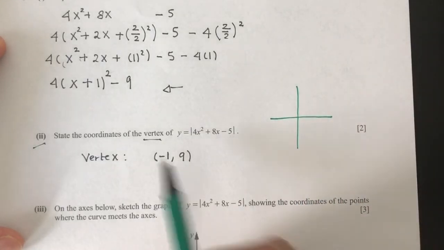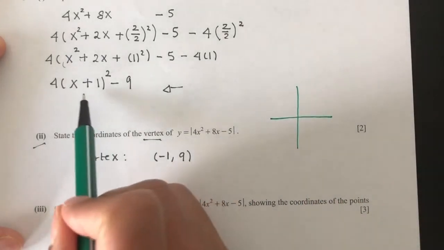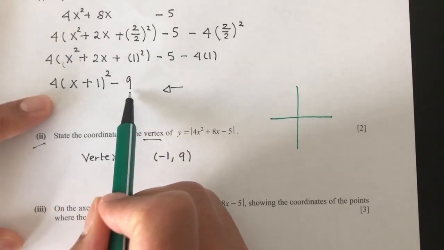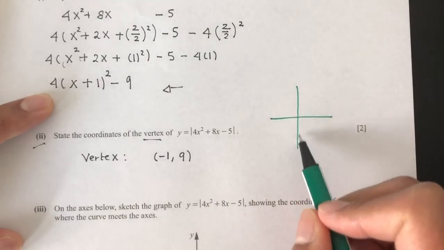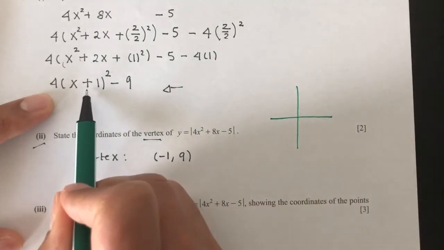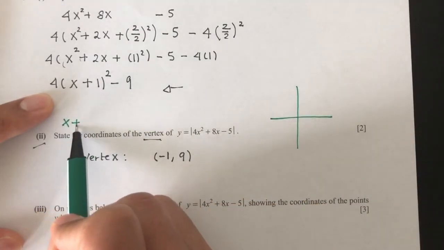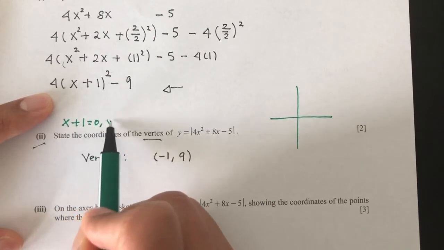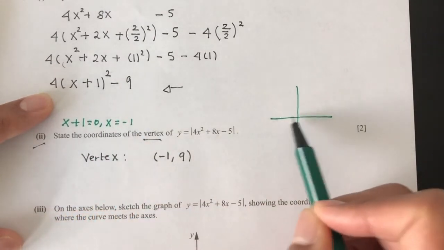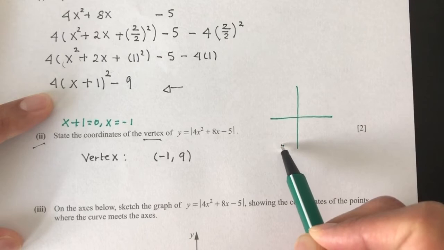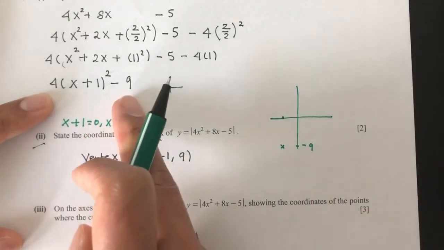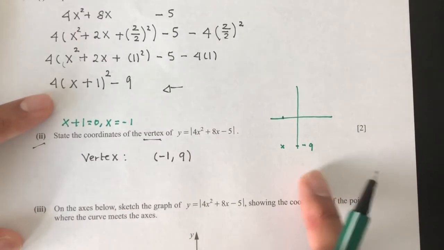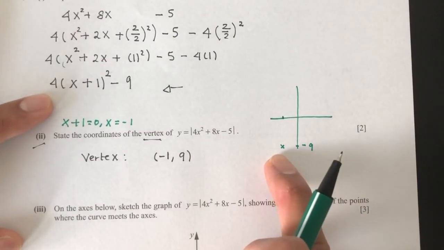Now you have to understand what it is asking you here: what is the minimum point of this graph? You would say it is minus 9, right? Minus 9 should be below. And for the value of x, you have to equate this to 0. x should be minus 1. So for minus 1, it should be minus 9. That is the usual graph for this minimum point, for the vertex.